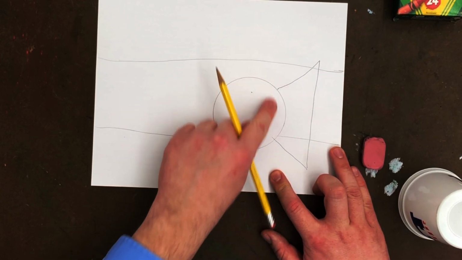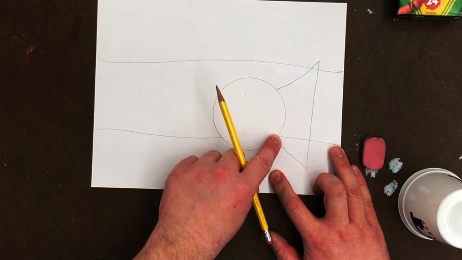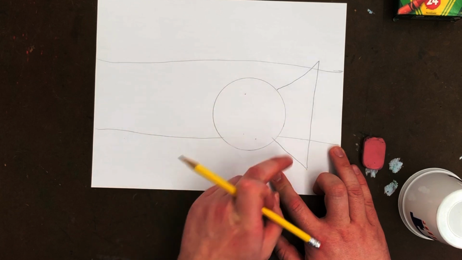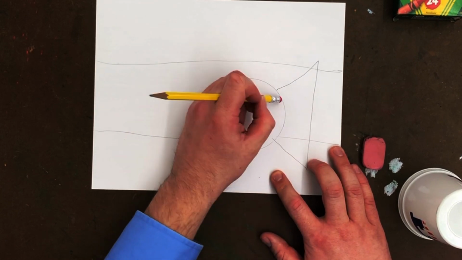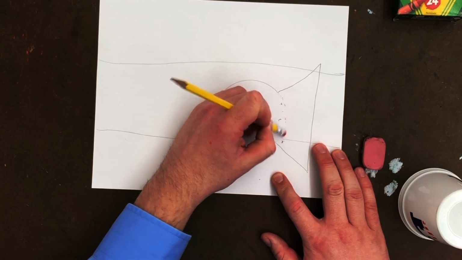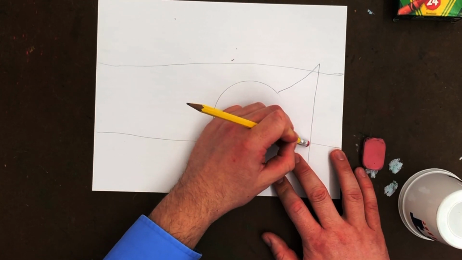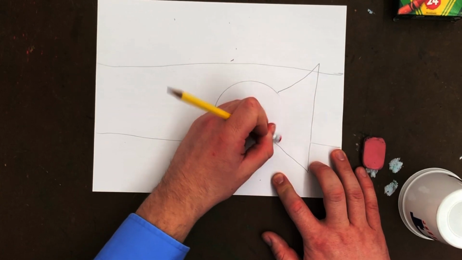Notice though that the point of the triangle actually would go into the body, so I didn't actually draw the whole triangle there. And I need to erase 2 parts over here. I need to erase this part of the circle, because we want it to look like one big shape, and I need to erase the part of the ground that's hidden in there.